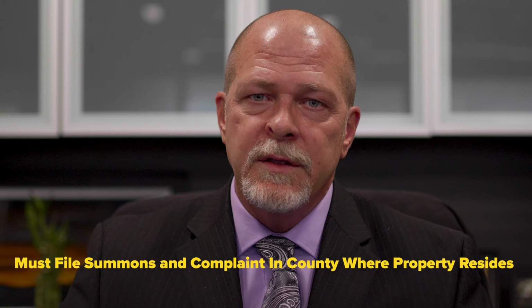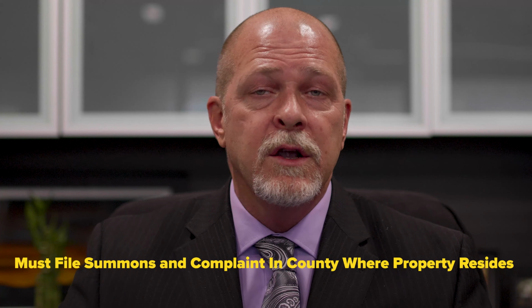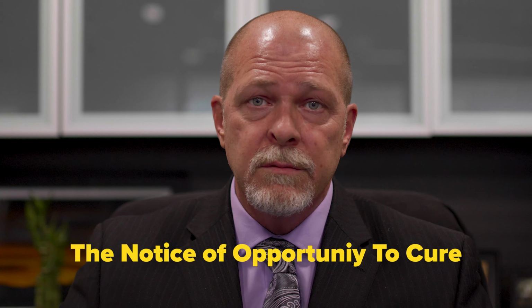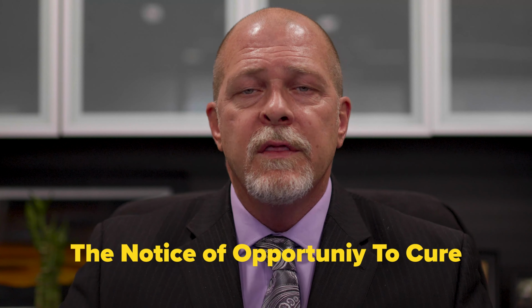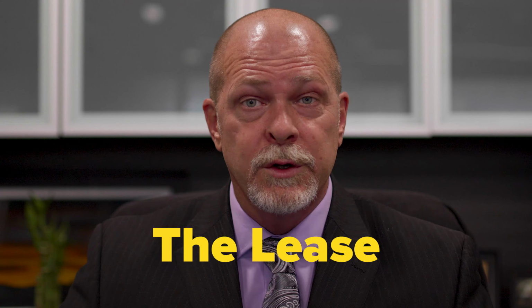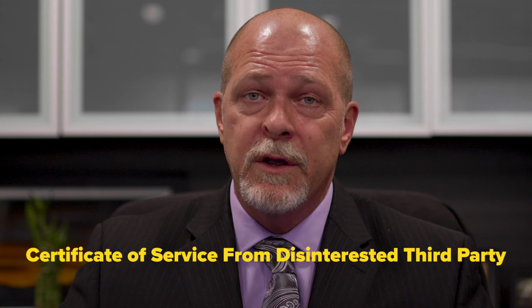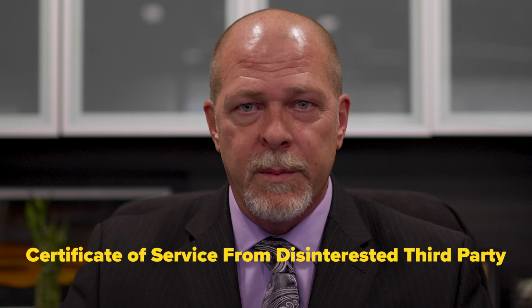You must also file the summons and complaint with the court in the county the property resides in. And included with the summons and complaint, you must include the notice of opportunity to cure, which is the notice you posted on the door, the lease, providing the provision that was violated by the tenant that you stated in the notice you posted on the door, and the certificate of service from the disinterested third party who served the summons and complaint on the property. Always check your filing requirements. Again, if done incorrectly, your case may be dismissed and you may have to start over.